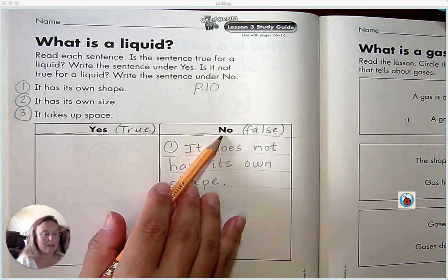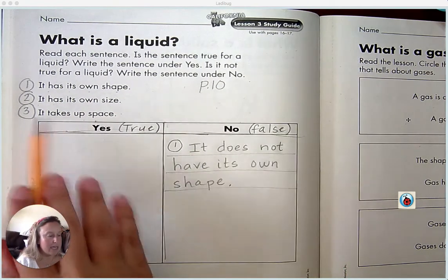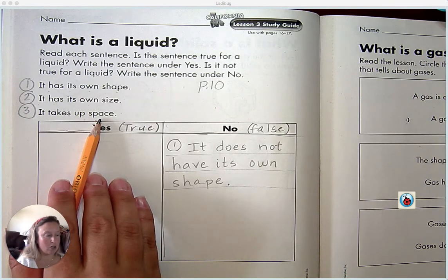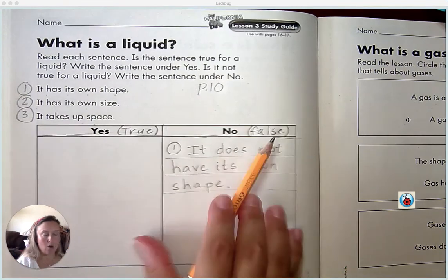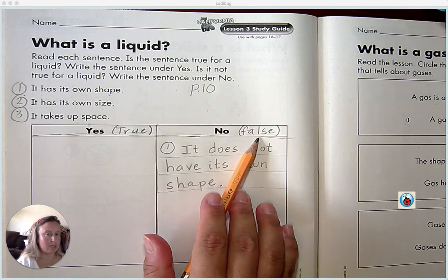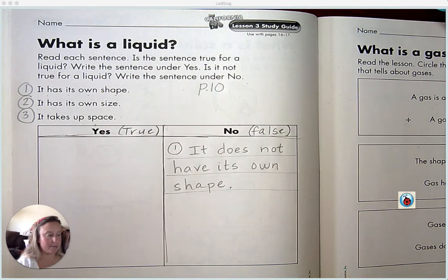Okay. Number 3, it takes up space. Does liquid take up space in a container? True or false? Does it take up space?